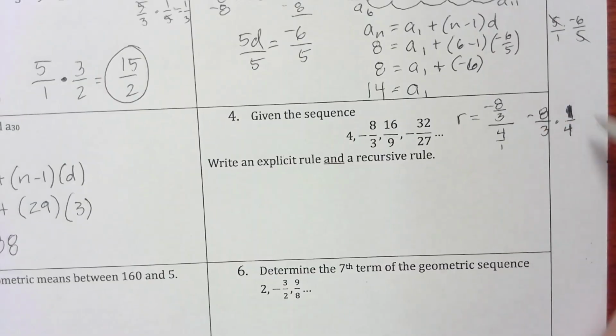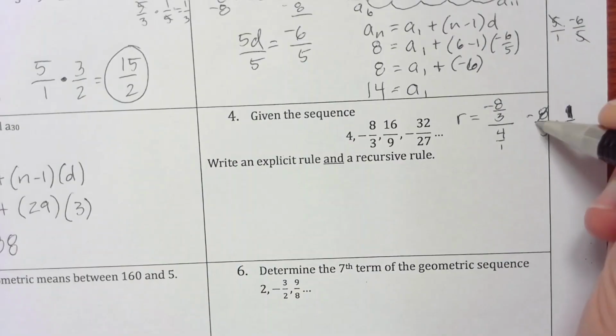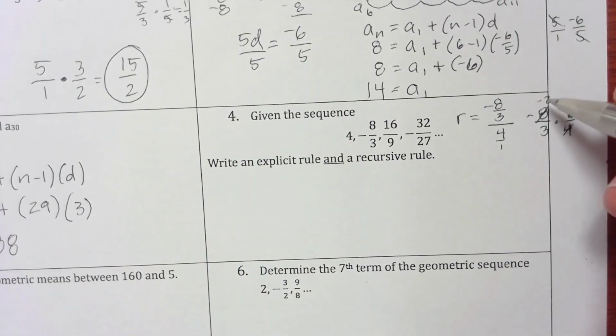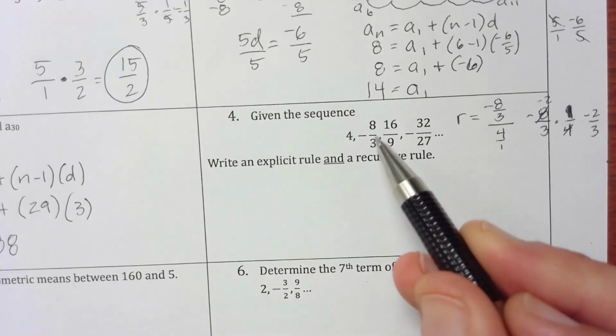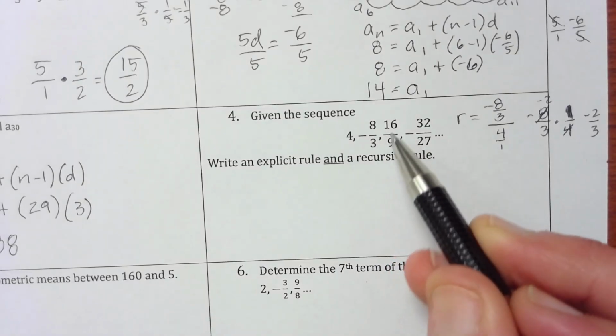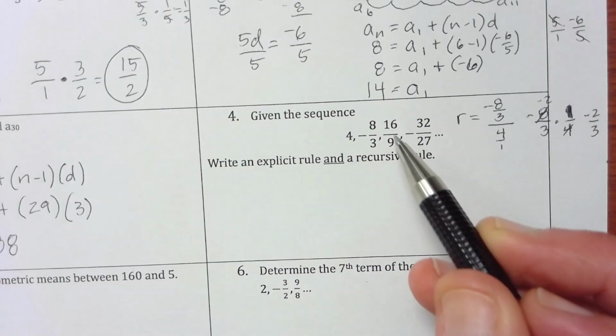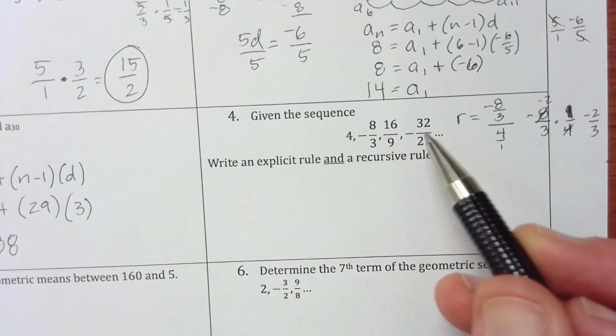Keep, change, and flip. Okay. So we can cancel this and make this a -2. Negative 2/3. That's what I think R is. Now, we can check that. Okay, is negative 8/3 times negative 2/3 16/9? Yes, it is. So that is the value of R.